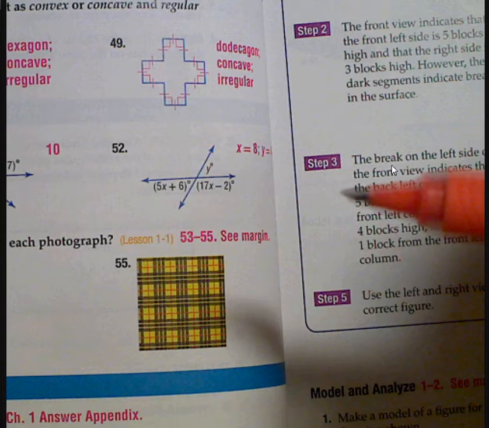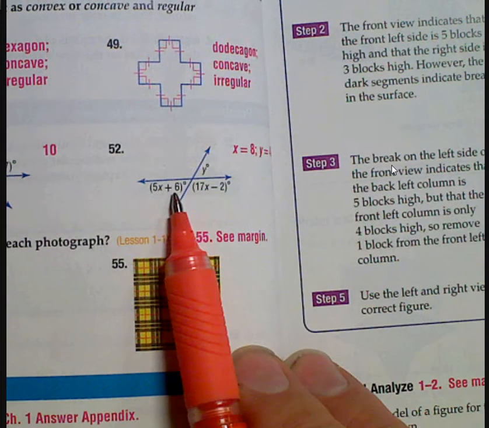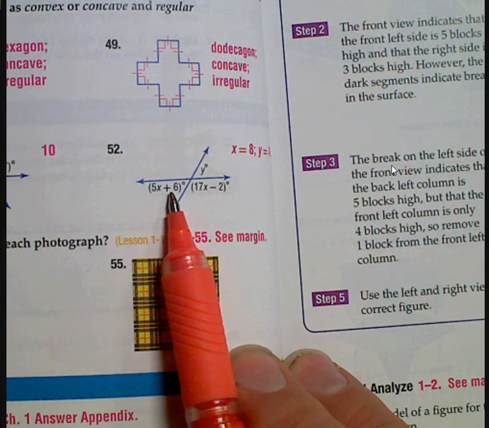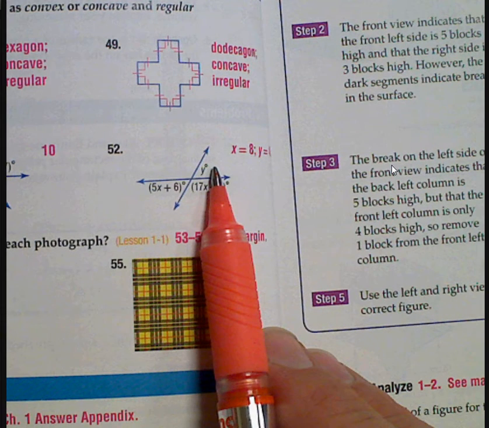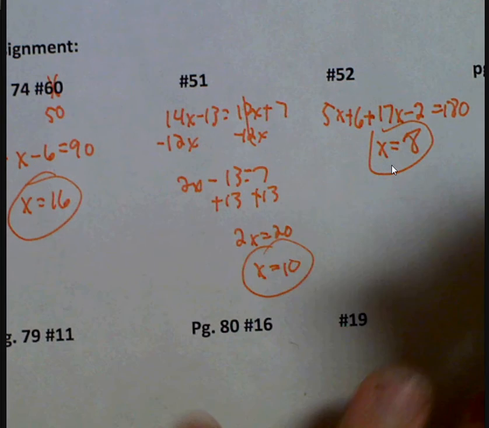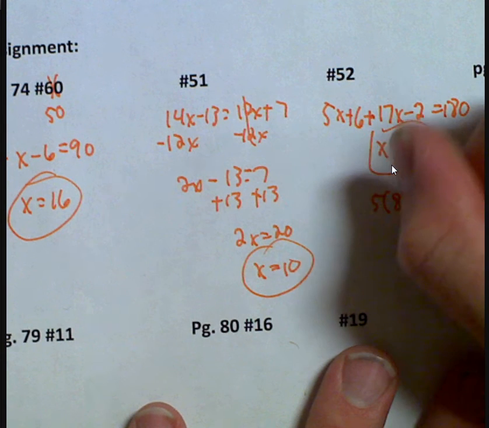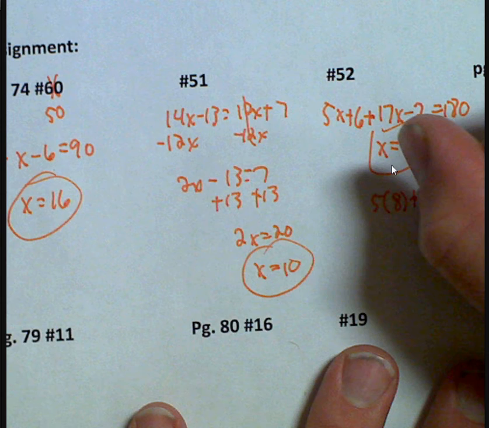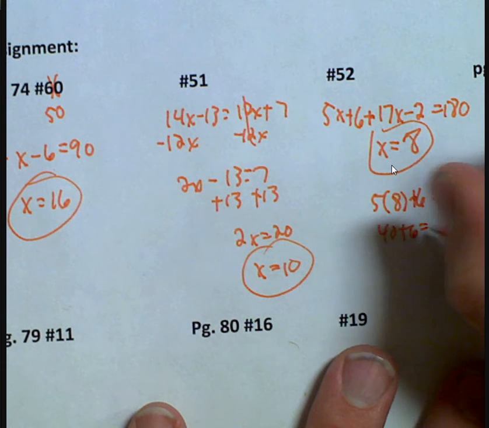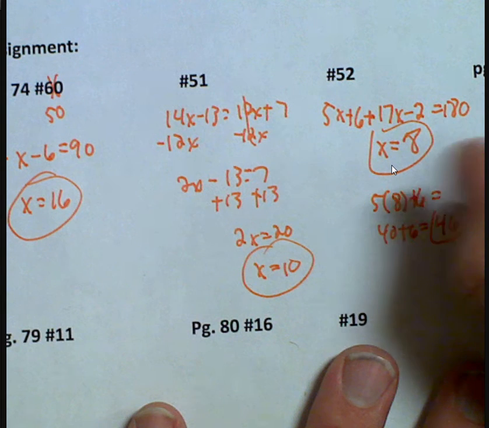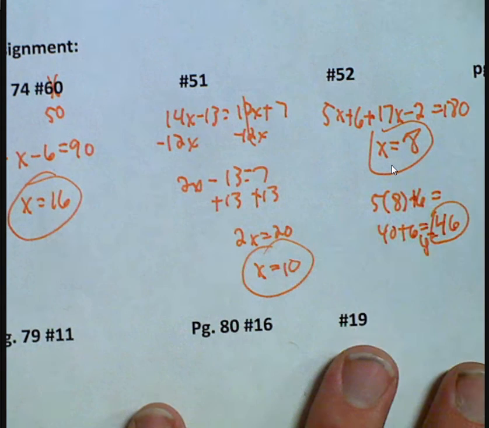If I know that x is 8, the one that I think is easier is I'm going to go ahead and find this angle, because if I find this angle, then y is vertical, which means it has to be congruent as well. So 5 times 8 plus 6. 5 times 8 is 40 plus 6. So my y has to be 46.